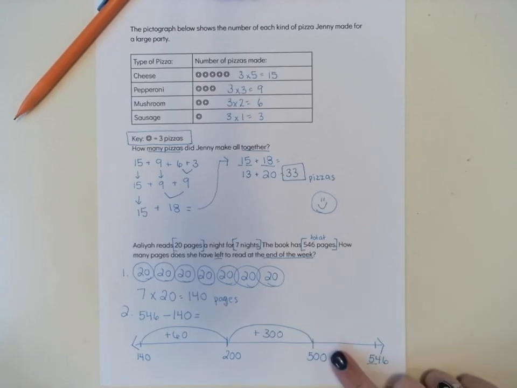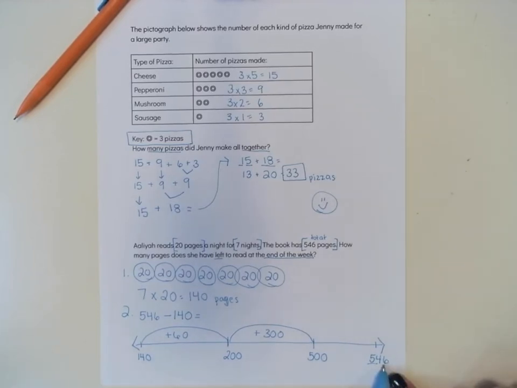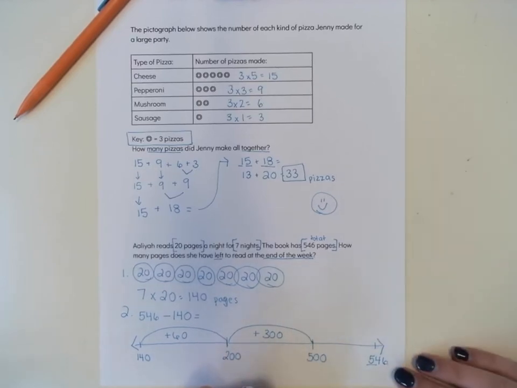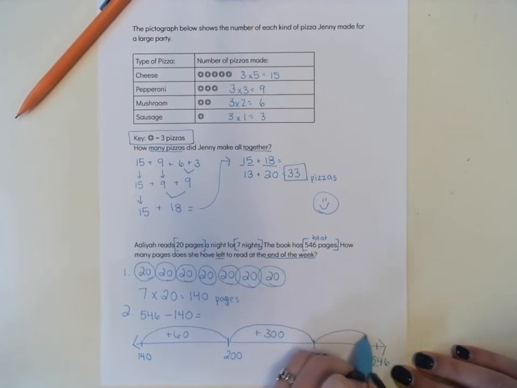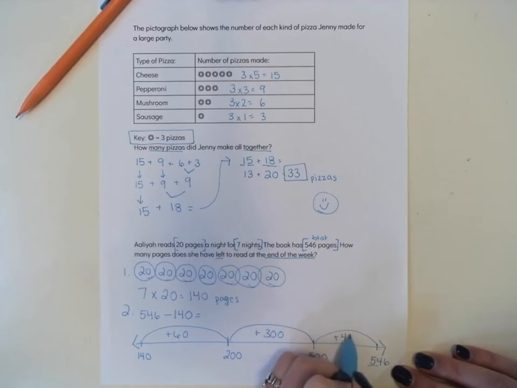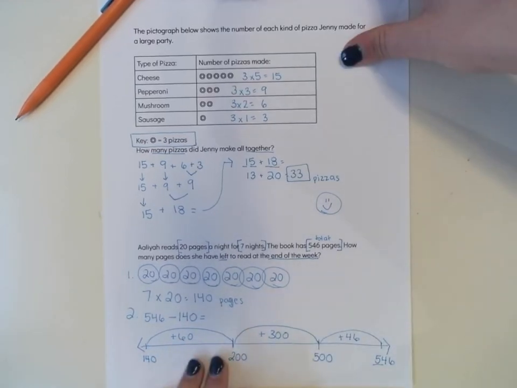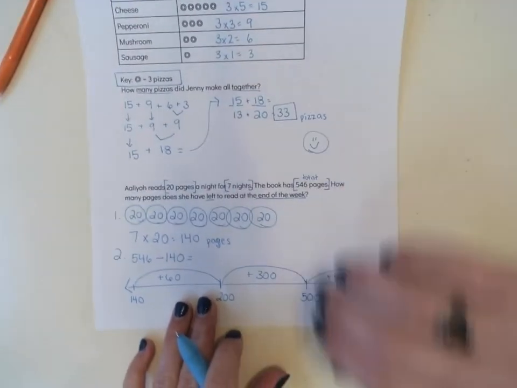How many more do I need to get from 500 to 546? Right, I'm going to add 46 more to get to my total number. Now I can either break that apart into 40 plus 6, or I can just add the total number. I feel confident enough in my math skills that I'm just going to add the whole 46 to my number line.